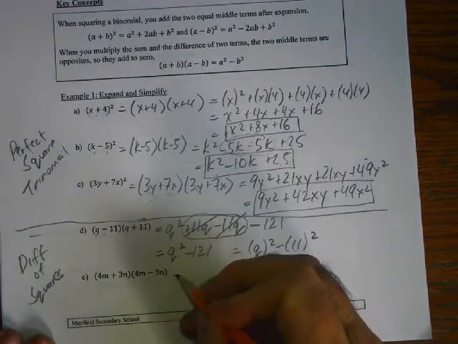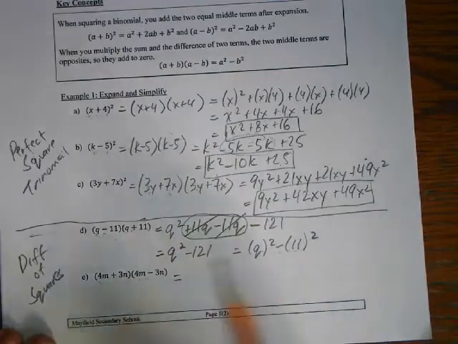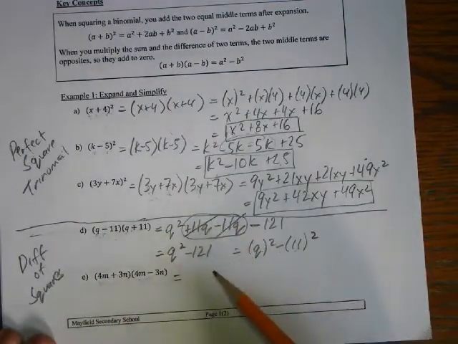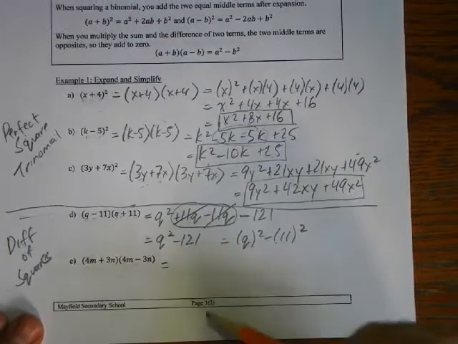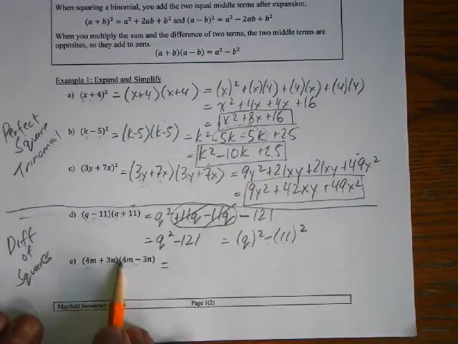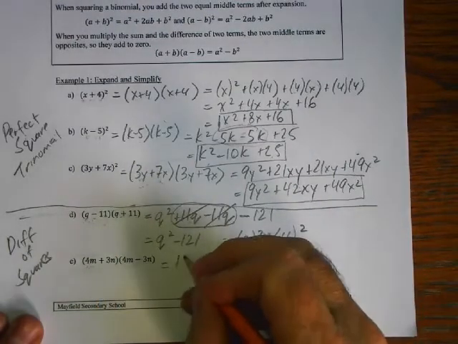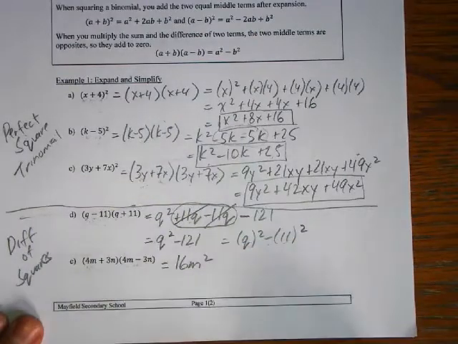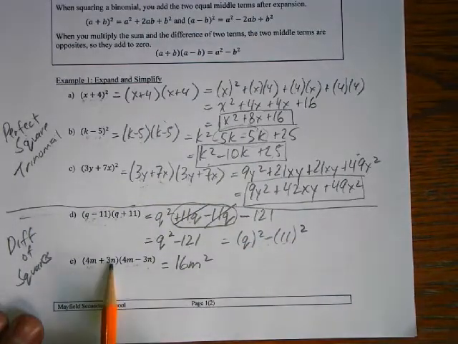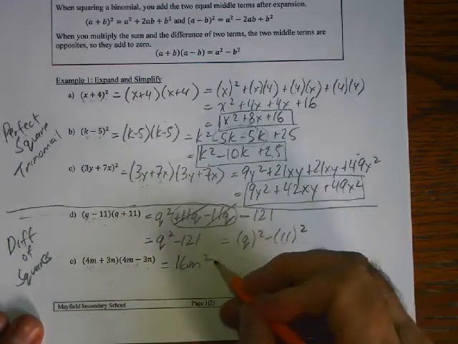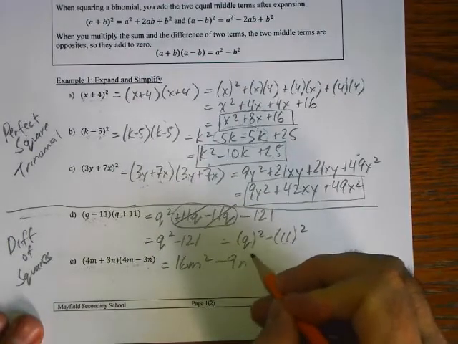So this time I'm going to save myself some work and not figure those two out because I know they're going to cancel each other out. So I just do 4m times 4m. That's 16m squared. And then the last one, positive 3n times negative 3n, that's minus 9n squared.